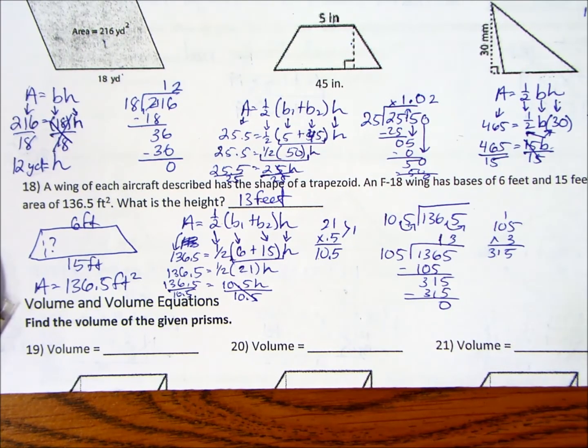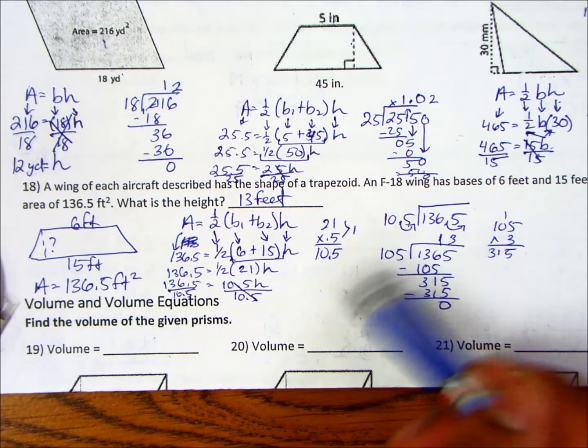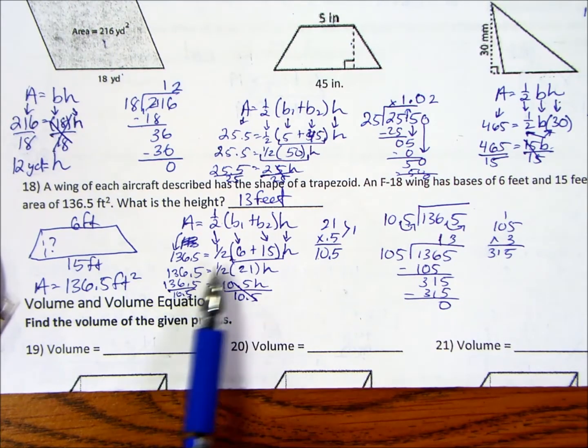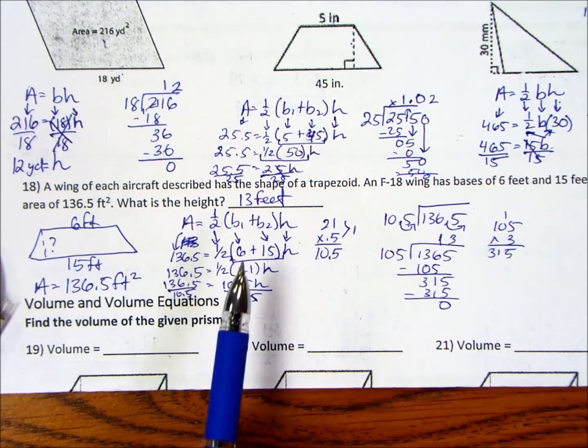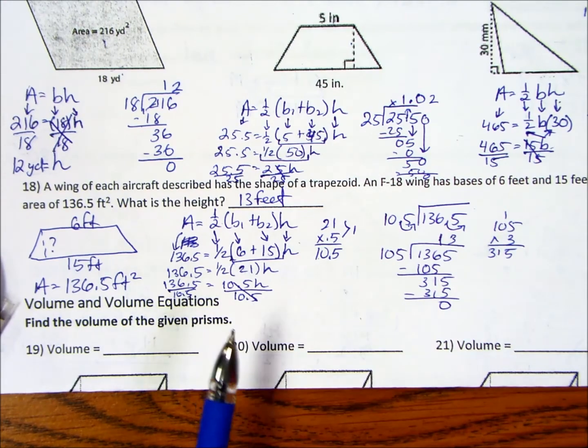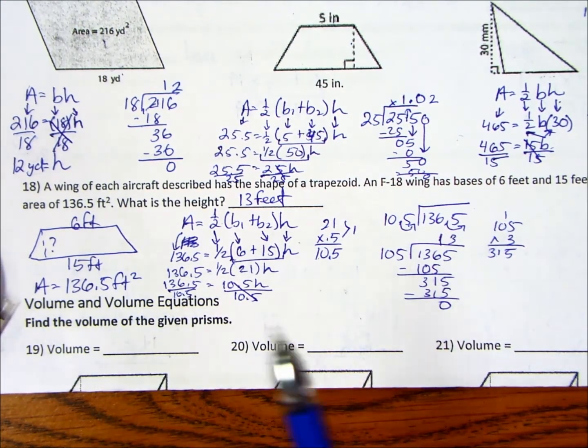See what you're struggling with. Maybe it's doing the division. Maybe it's plugging it in. Maybe it's taking the 1/2. Okay? Find out where your weak point is and practice with that. Okay, watch this video once or twice. Do what you need to do.